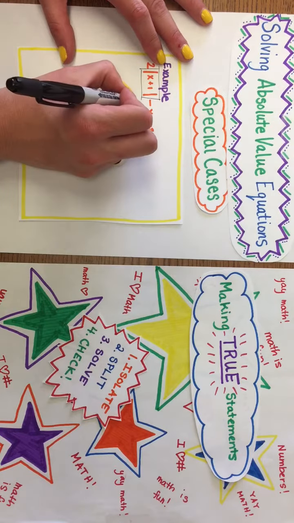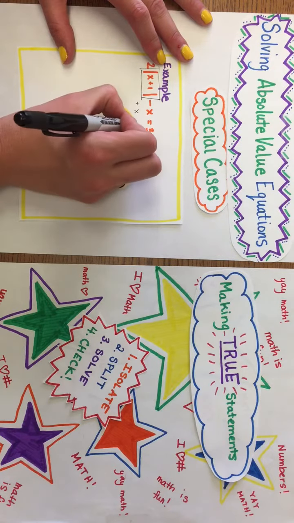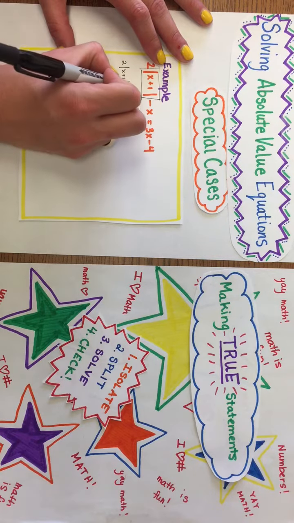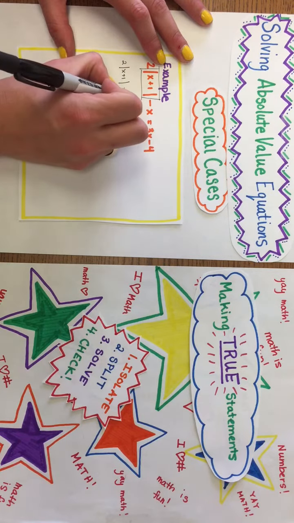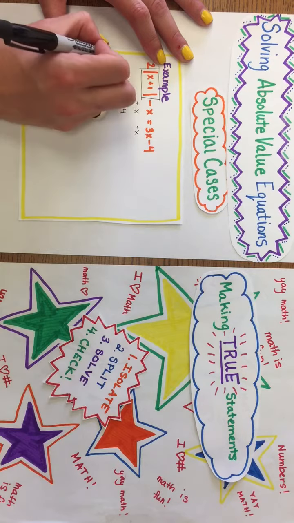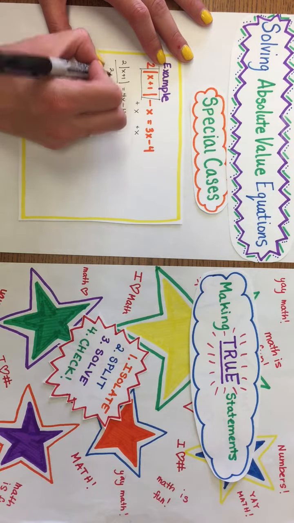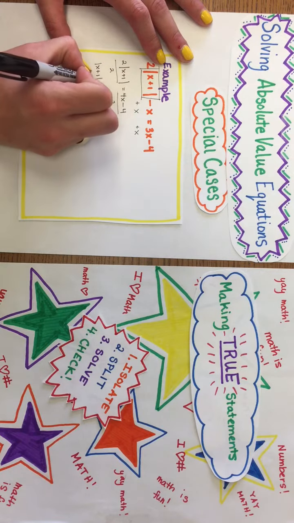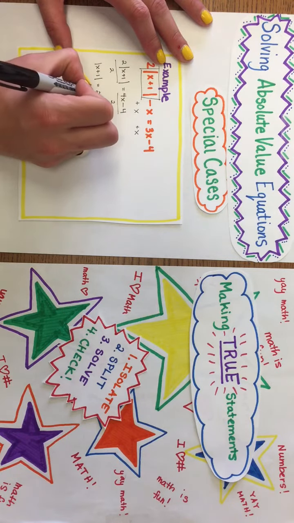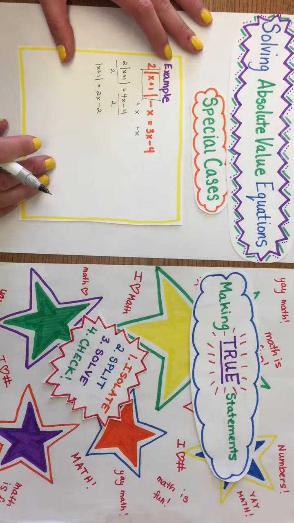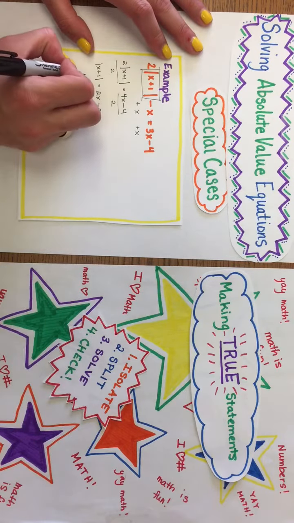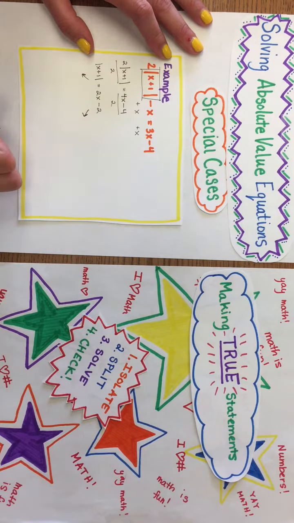So the first thing I'm going to do is add x to each side. That will give me 2 times the absolute value of x plus 1 is equal to 4x minus 4. I need to get rid of this 2, so I will divide both sides by 2, giving me the absolute value of x plus 1 is equal to 2x minus 2. I've isolated my absolute value, and now it's time for me to split.